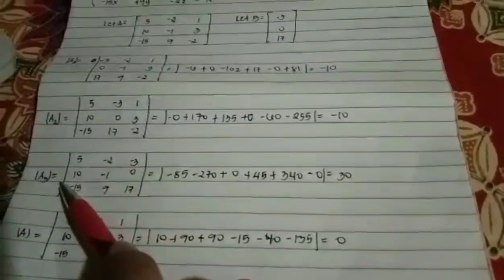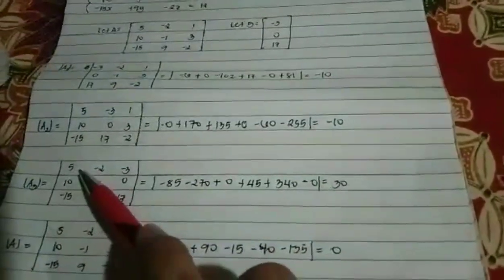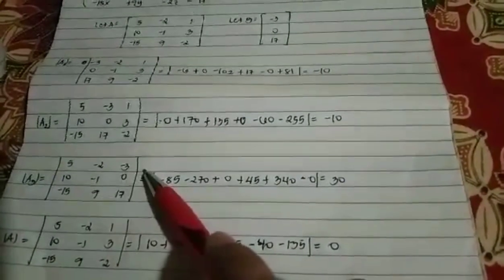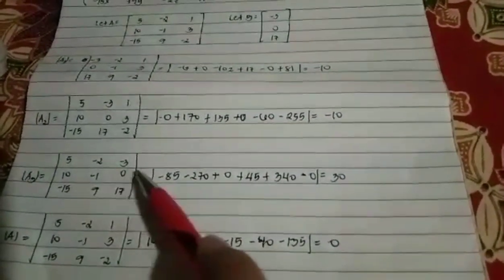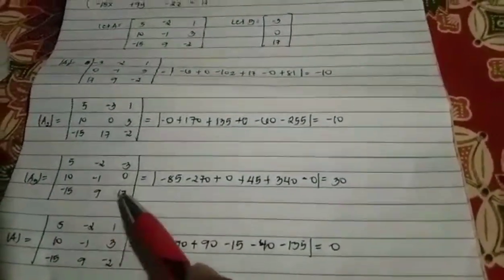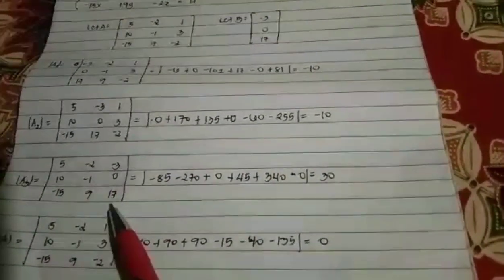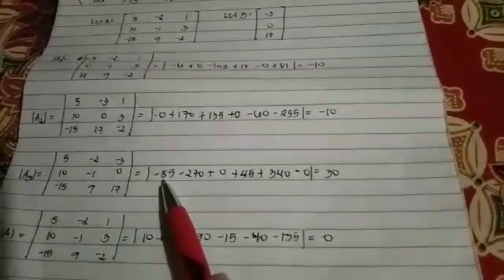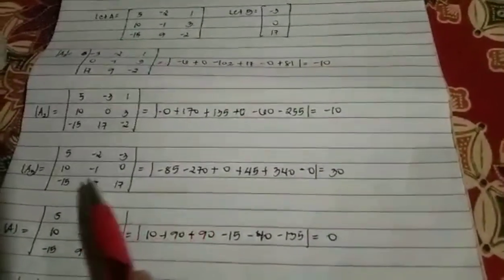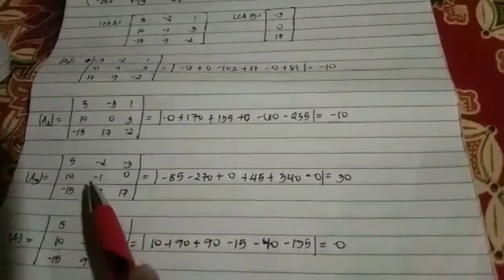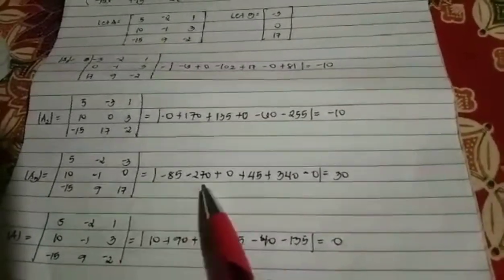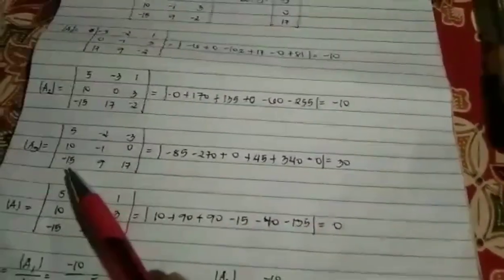Next is A sub 3. For the third column, we need to change this one. So, 5, negative 2, negative 3, 10, negative 1, 0, negative 15, 9, 17. So, 5 times negative 1 times 17 is equal to negative 85. 10 times 9 times negative 3 is equal to negative 270.